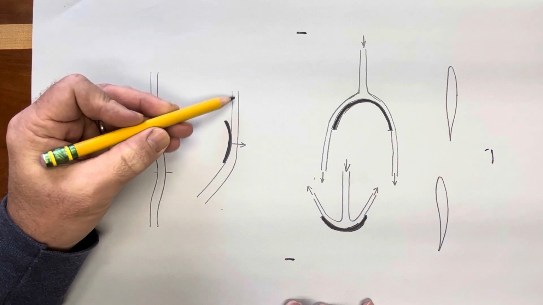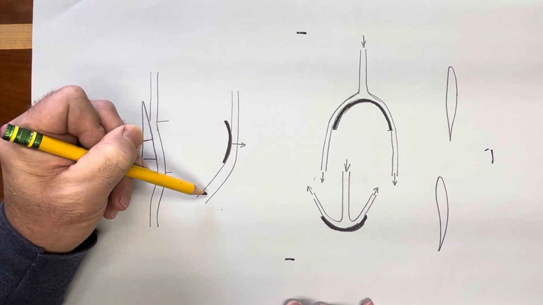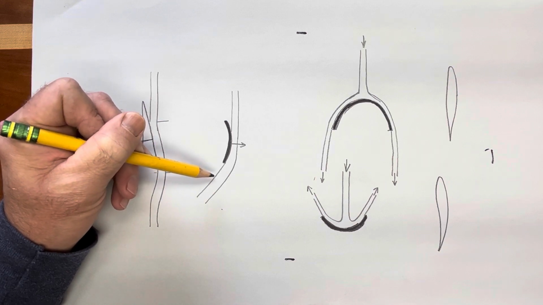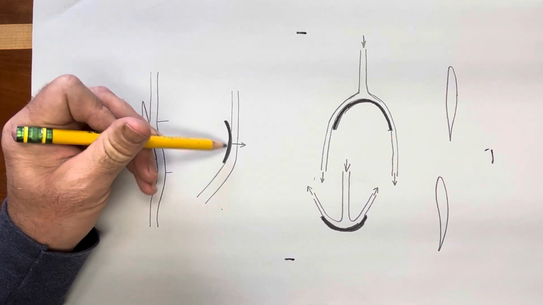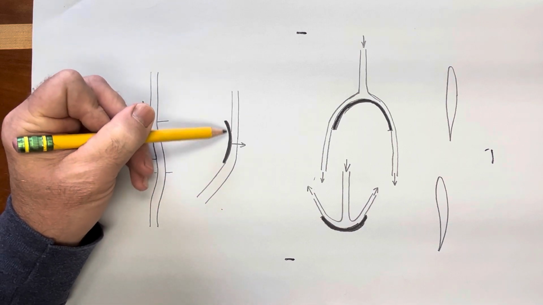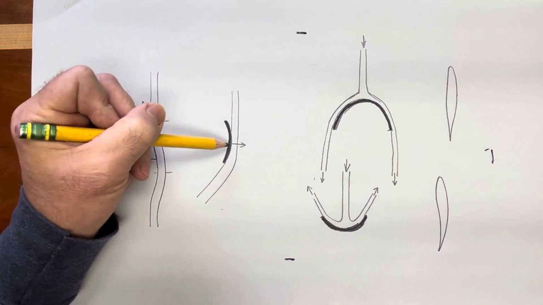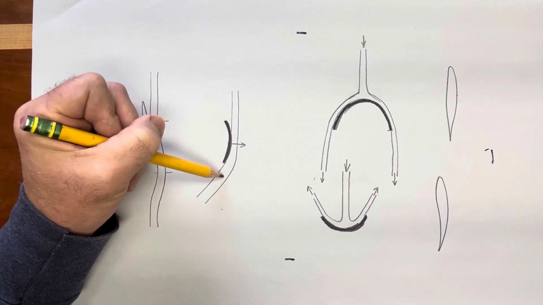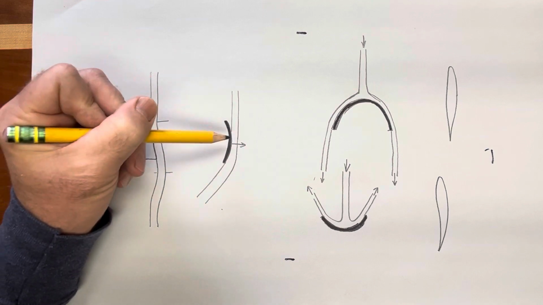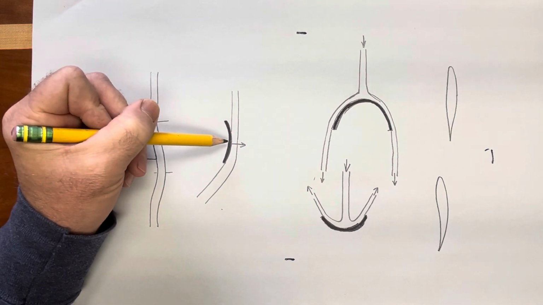And because water cannot just change direction without a force being applied to it, there has to be a force in the opposite direction. So there has to be momentum, mass moving this way, and that's what the spoon does. So the water moves to the left and the spoon has to move to the right, and it has to do with conservation of momentum.